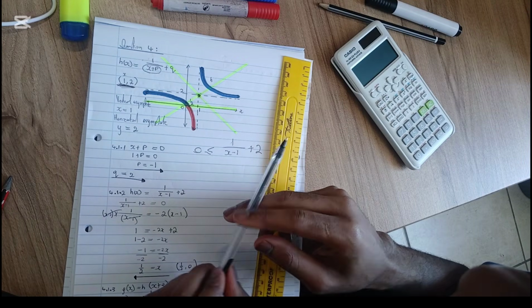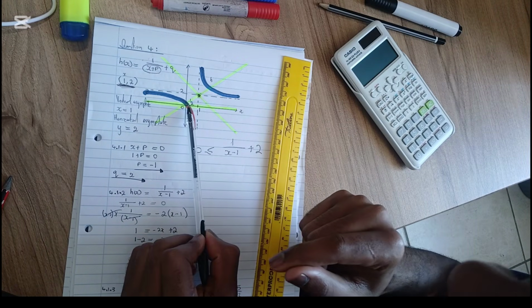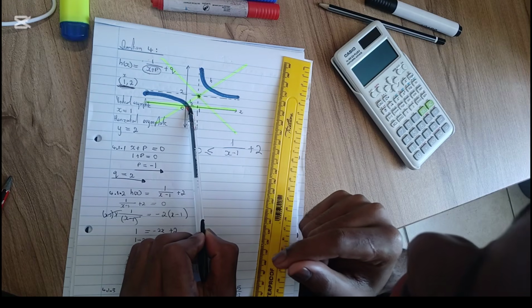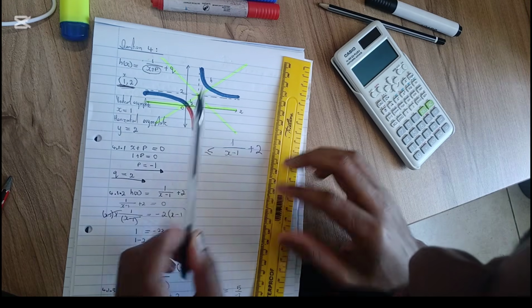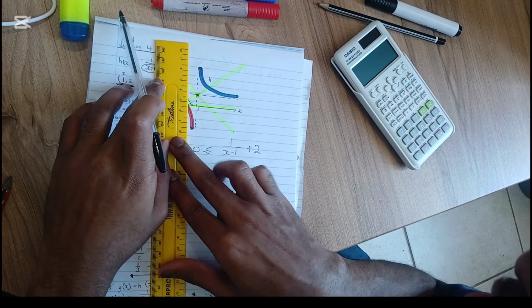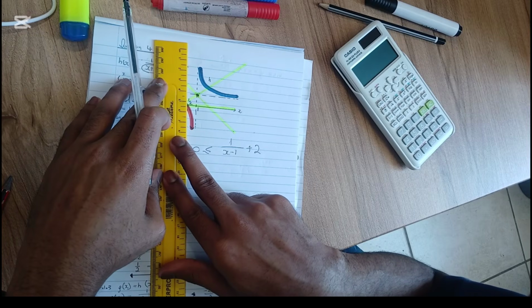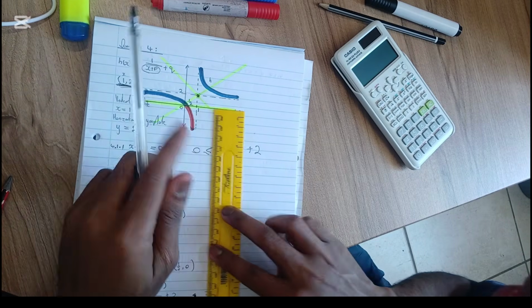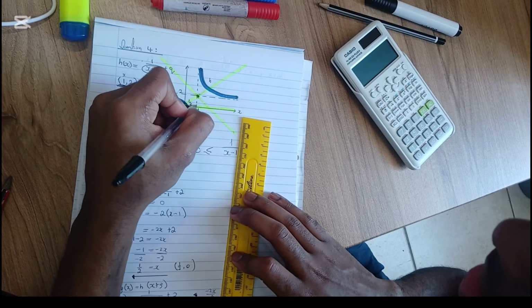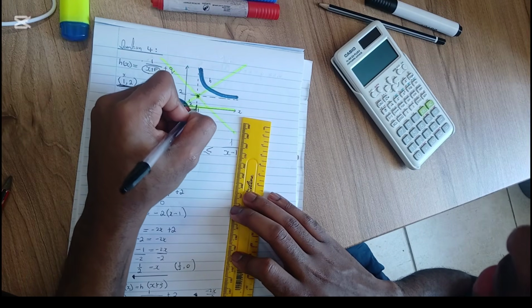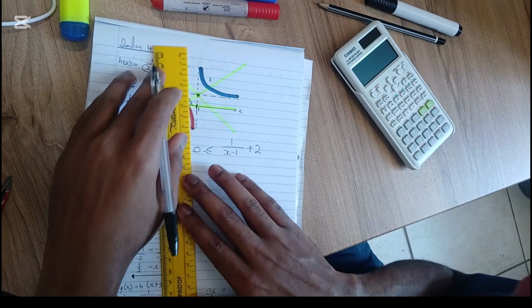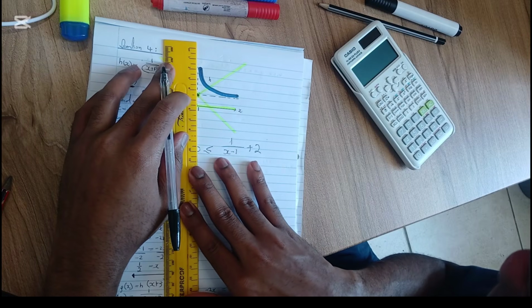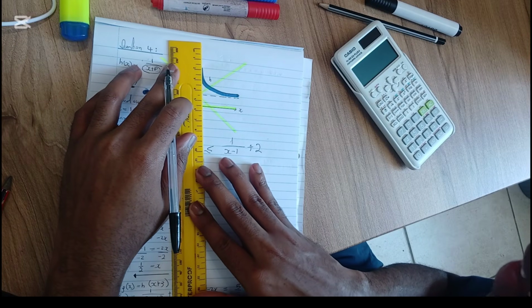And then again, if you check, when x is greater than a half, oh sorry, if you check at the point where x is equal to 1, I'm making a mistake there. At the point x is equal to 1, our function again is forever above the x-axis.